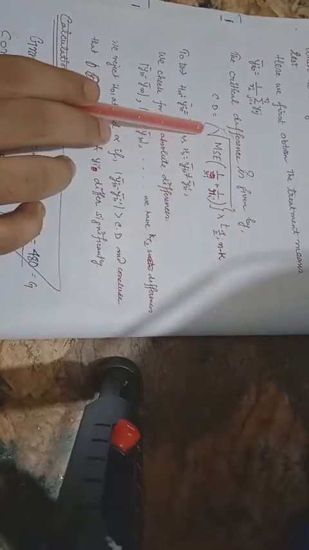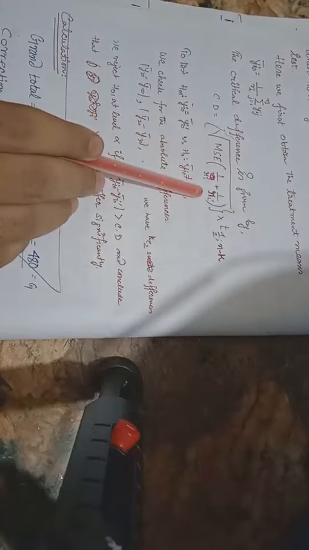In that case, when H0 is rejected, we perform the critical difference test. First, we need to obtain the treatment means. The treatment means are very easy to find. I will be showing you. The critical difference is given by the square root of MSE into 1 by Ri plus 1 by Ri dash.